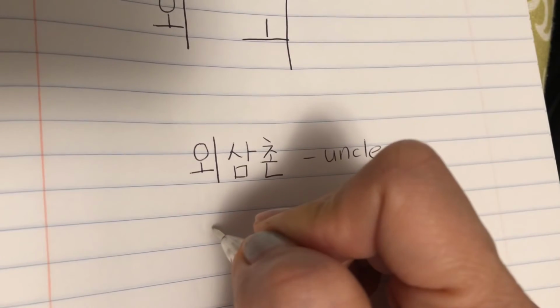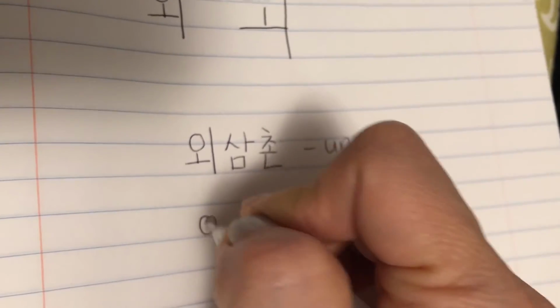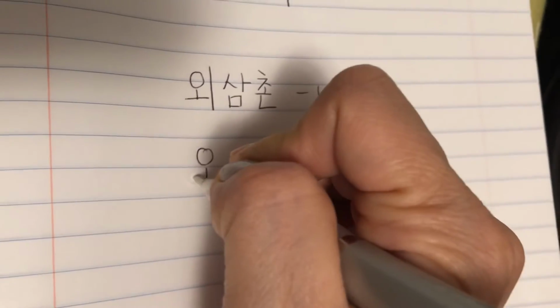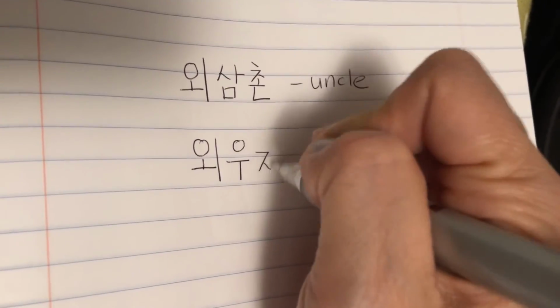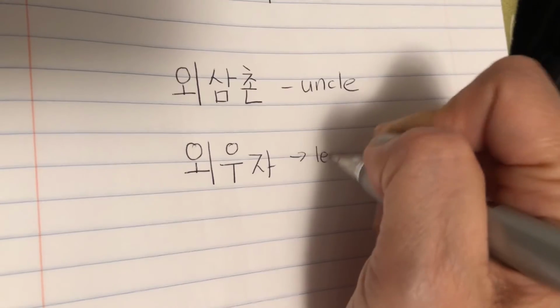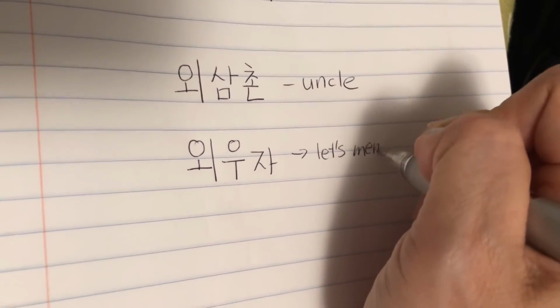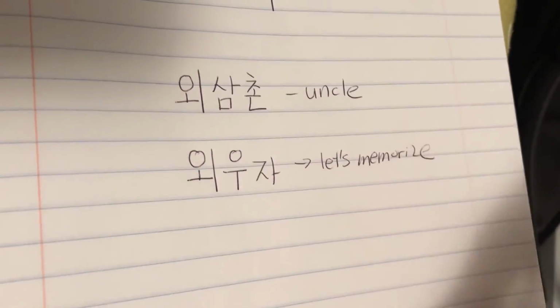And 외우자. Let's memorize. 외우자. Let's memorize.